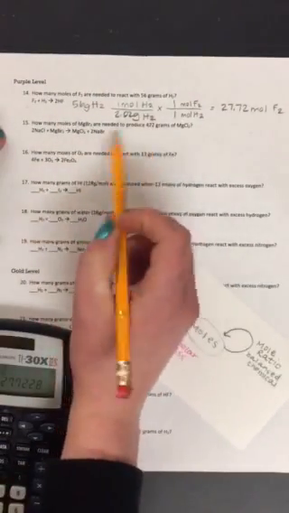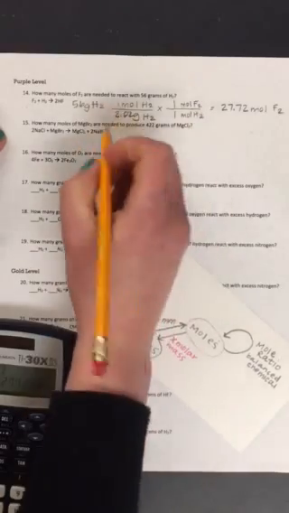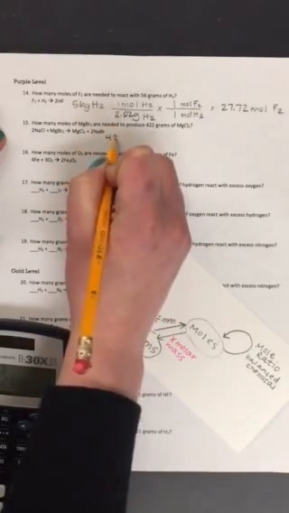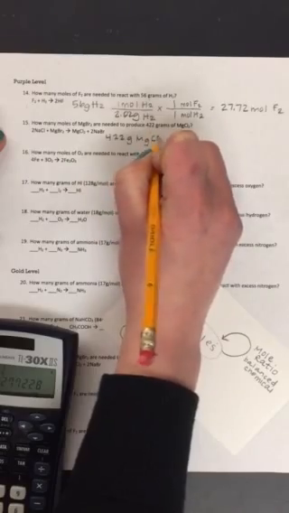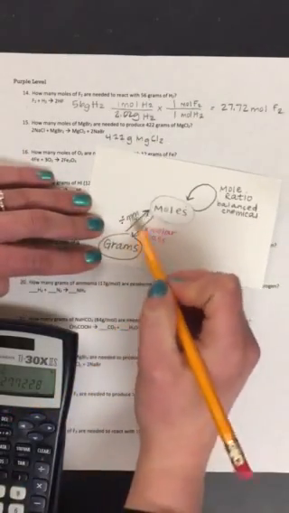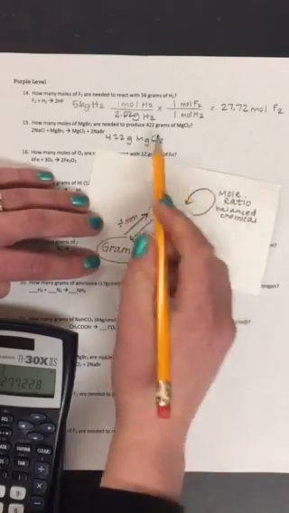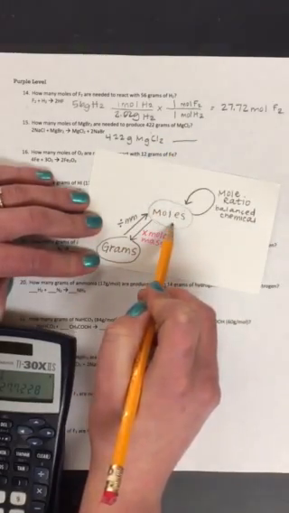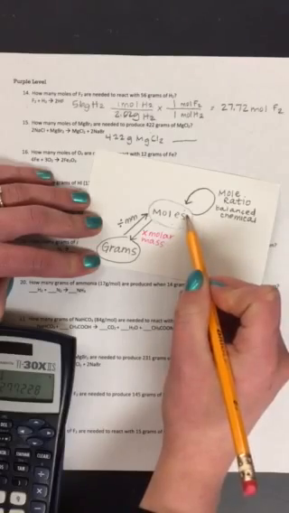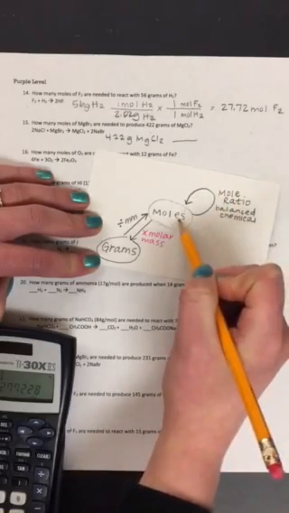All right, next question. How many moles of magnesium bromide are needed to produce 422 grams of magnesium chloride? So we've got that 422 grams of magnesium chloride. Again, we're starting at grams. So we're going to divide by the molar mass of magnesium chloride so that we can get to moles of magnesium chloride. Then to get to moles of magnesium bromide, we're going to have to do a mole ratio.